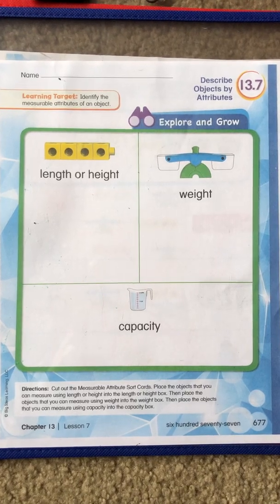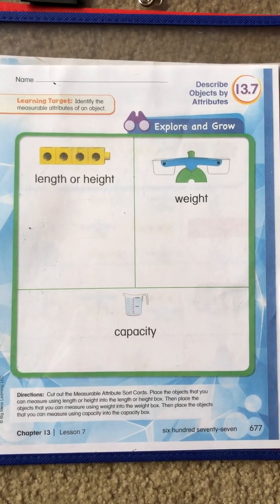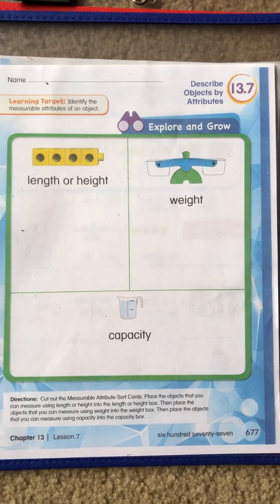Here is our math lesson for today, 13.7, page 677.